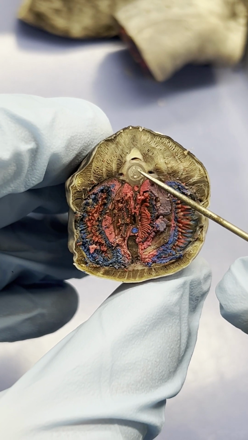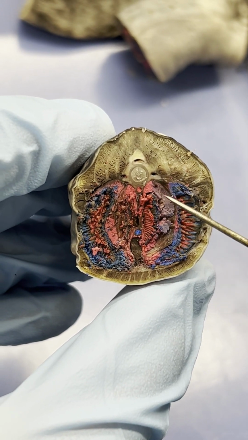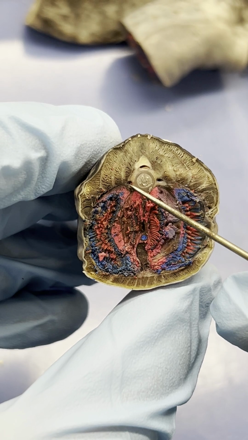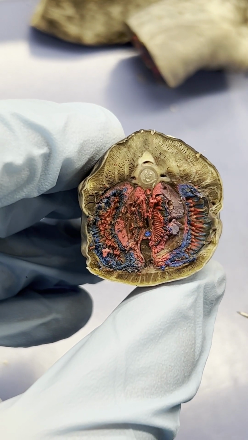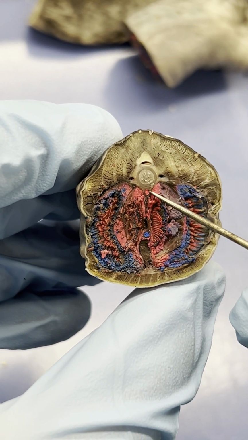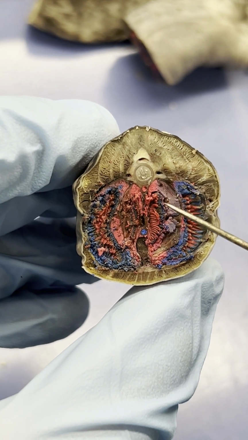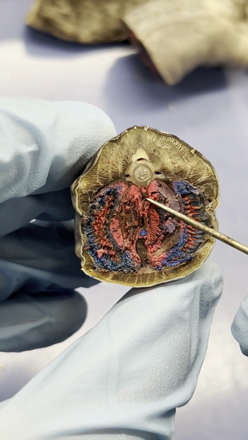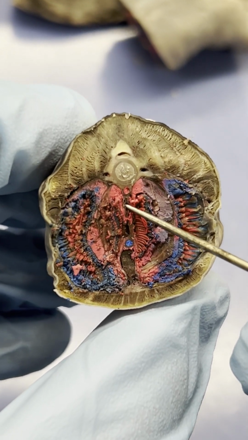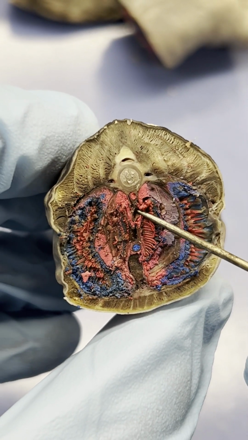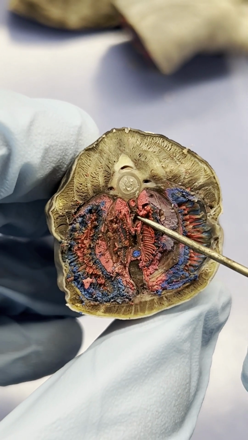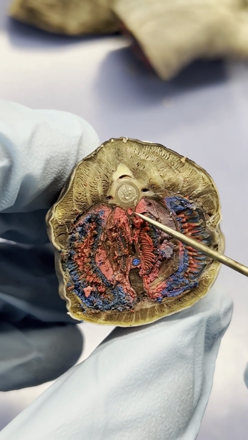We have our notochord, which is right here. We have our anterior cardinal veins here and here. Dorsal aorta right there. We have the esophagus, which will be this opening right under the dorsal aorta.